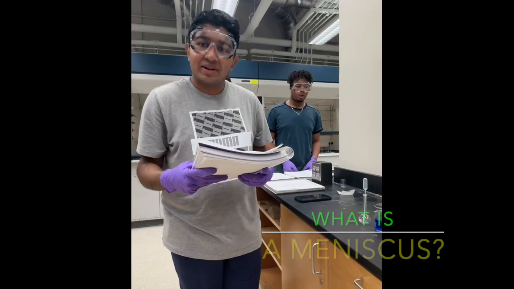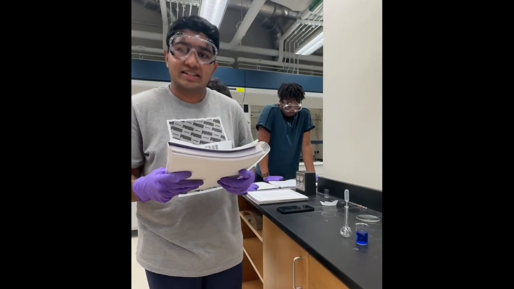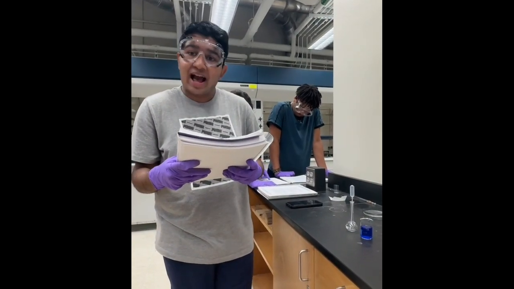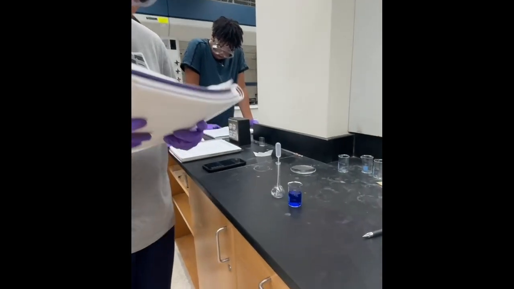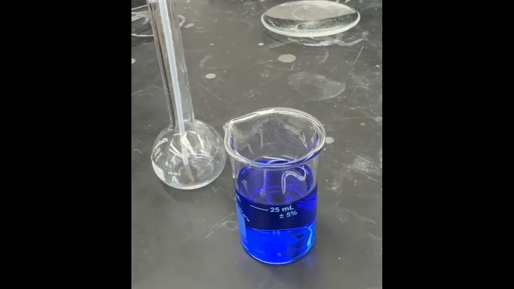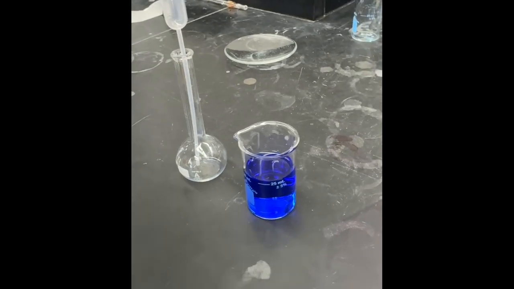Now let's talk about the meniscus. A meniscus is the curve you see at the surface of a liquid in a container. We always read the volume at the bottom of the meniscus to ensure accurate measurements. Here's an example of a properly read meniscus in a beaker. We should always take readings at eye level to avoid parallax errors.